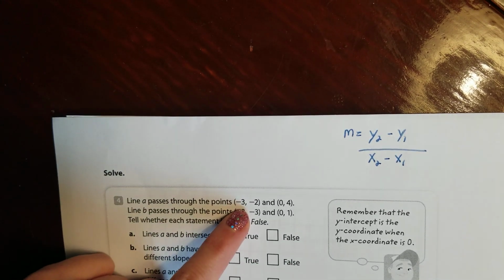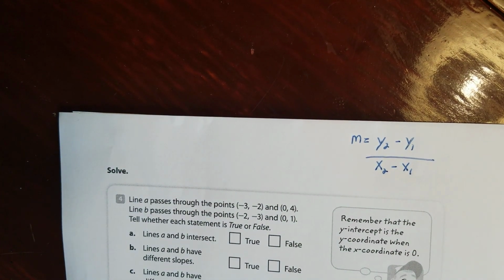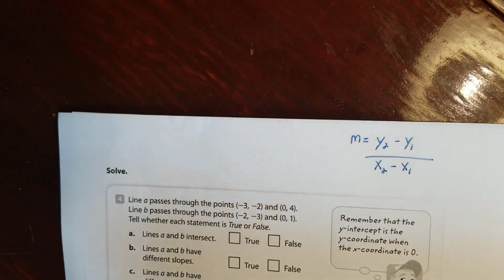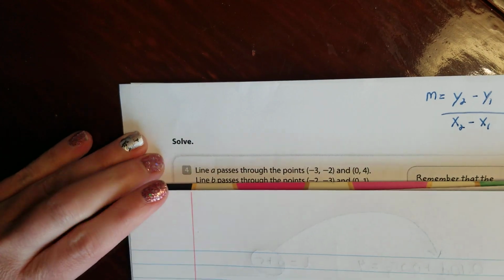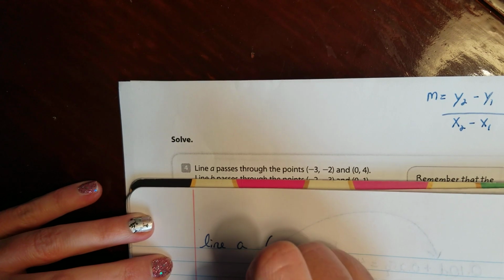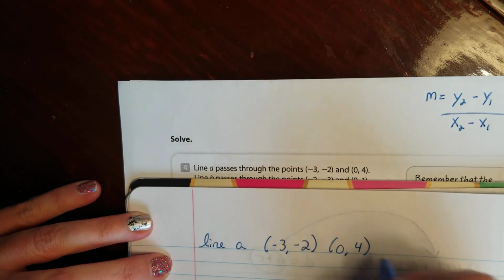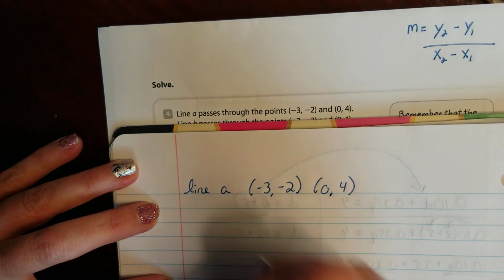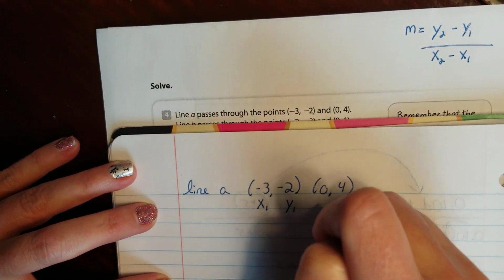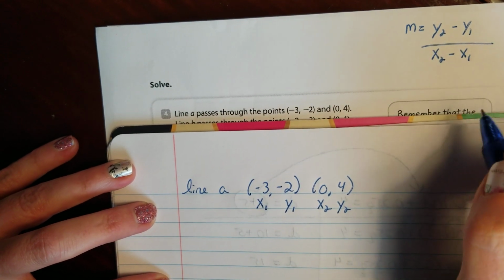So if I use my slope formula here, I'm going to grab my notebook paper again. And let's say for line A, I've got -3, -2, 0, and -4. This is my first x, this is my first y, this is my second x, this is my second y. Use that formula up there.